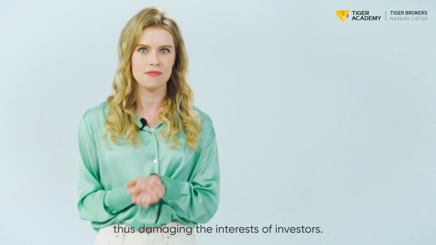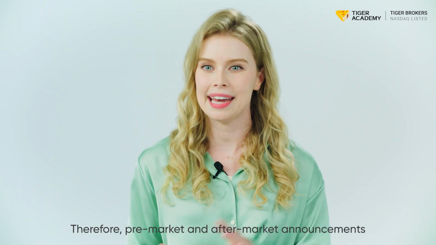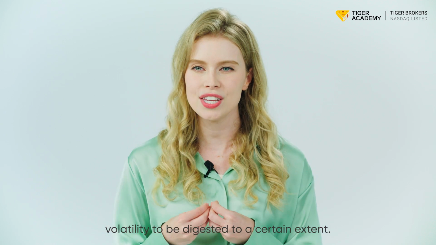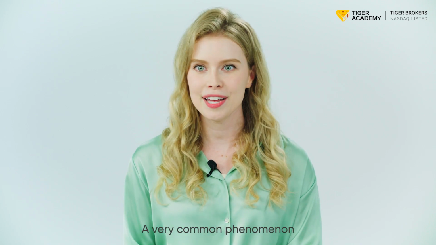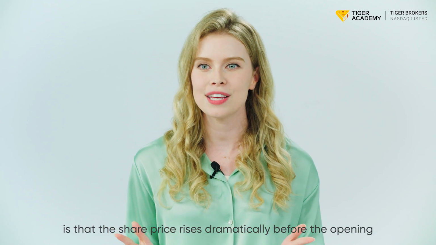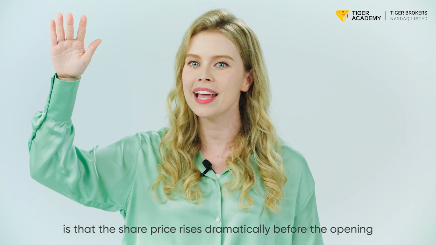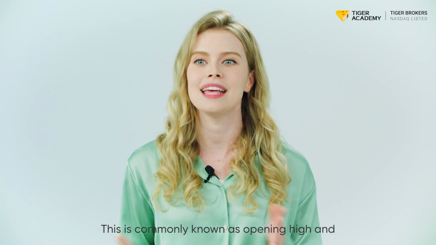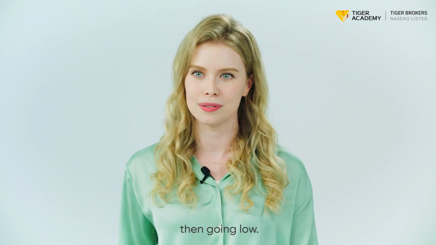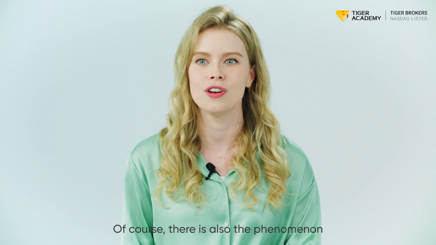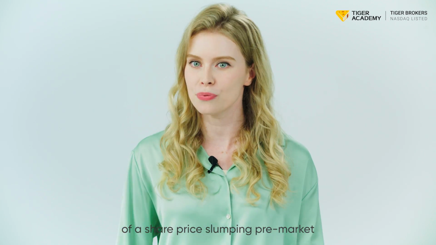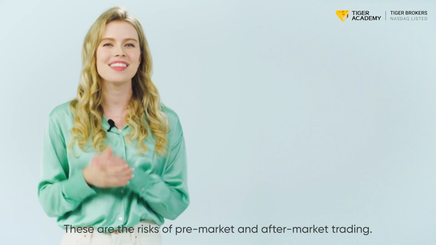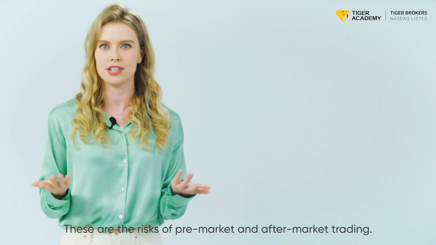Thus damaging the interests of investors. Therefore, pre-market and after-market announcements allow expected market volatility to be digested to a certain extent. A very common phenomenon is that the share price rises dramatically before the opening and then immediately falls upon the opening. This is commonly known as opening high and then going low. Of course, there is also the phenomenon of a share price slumping pre-market and then opening rapidly to the upside. These are the risks of pre-market and aftermarket trading.